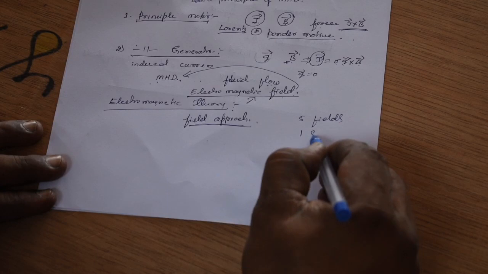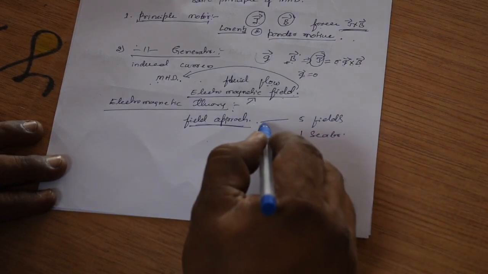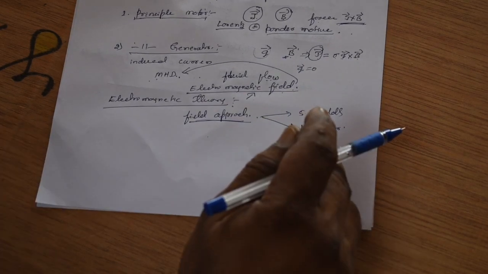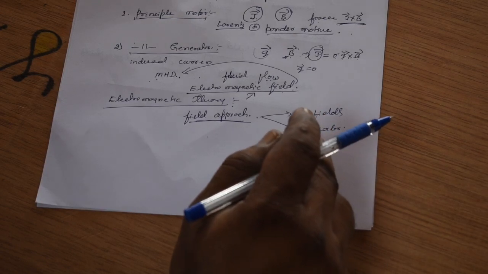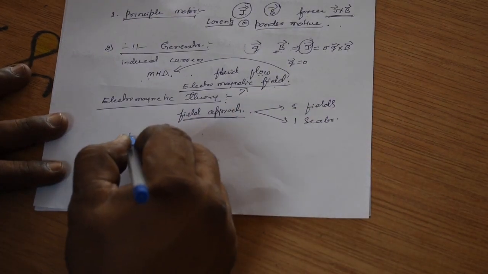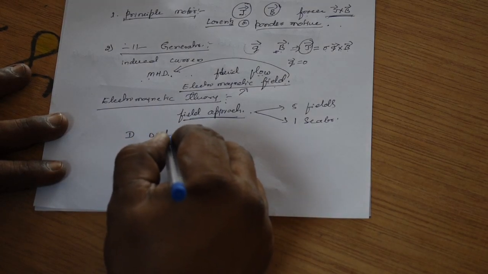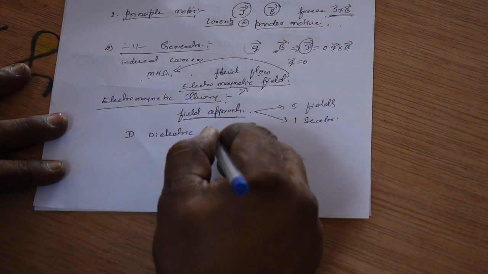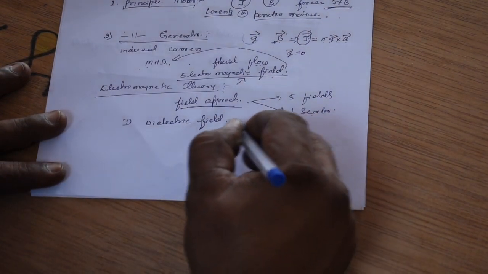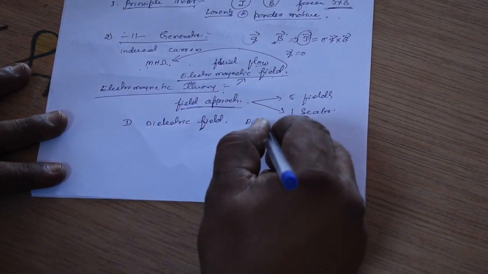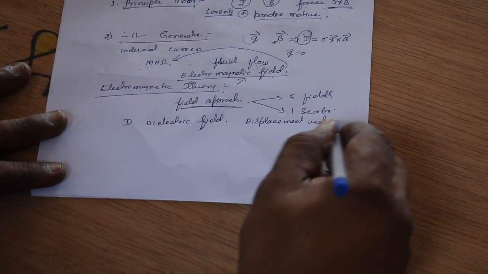5 fields and one scalar. So this field approach includes 5 fields and one scalar. What are those 5 fields? First one is known as D, the dielectric field, also called the displacement vector.